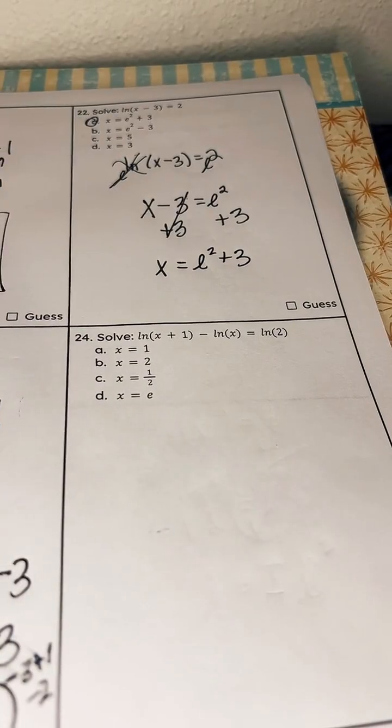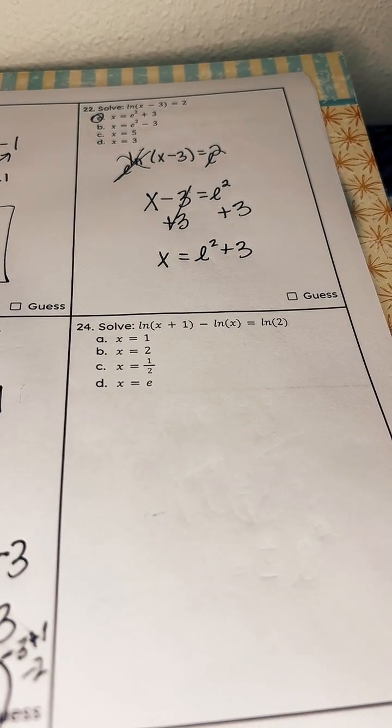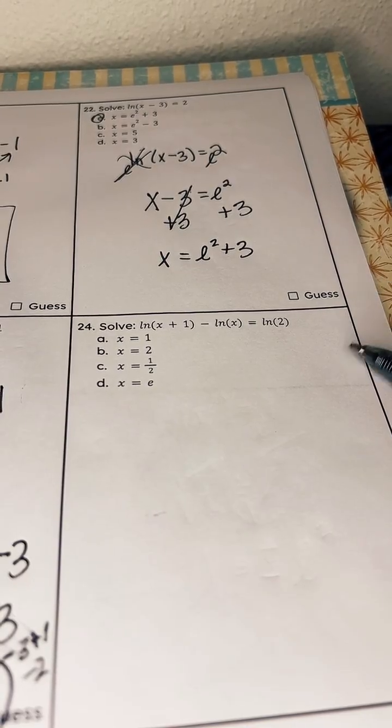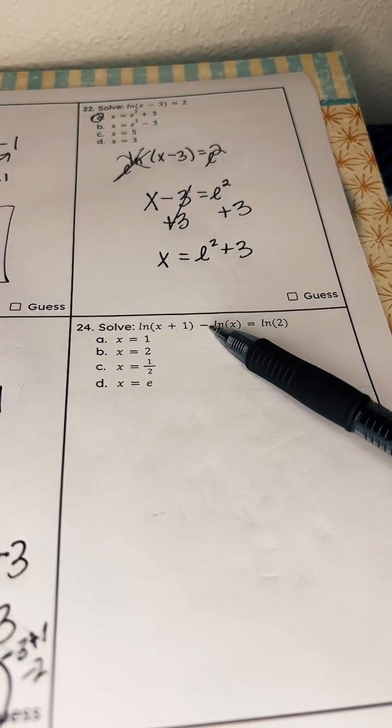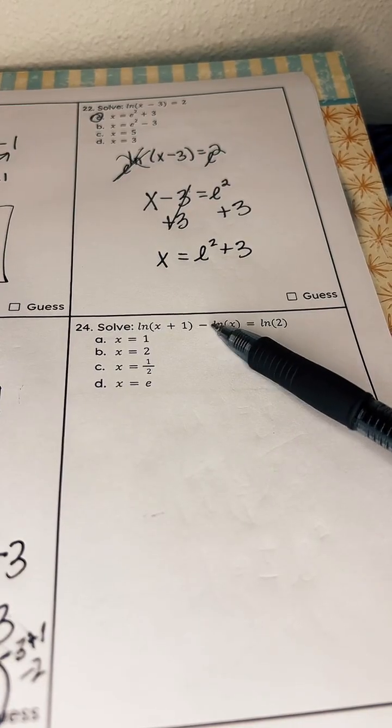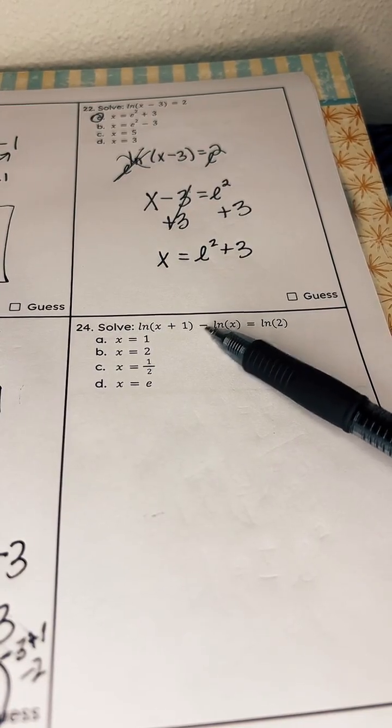All right. Let's condense it. We got minus this time. Does anybody remember what operation goes with minus?